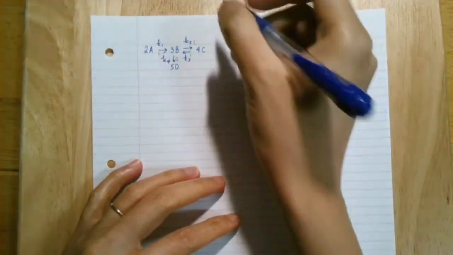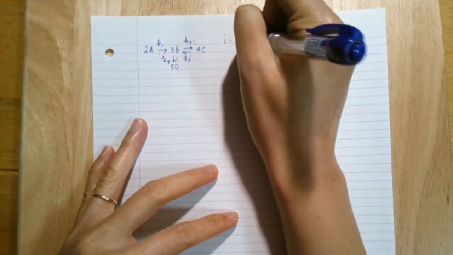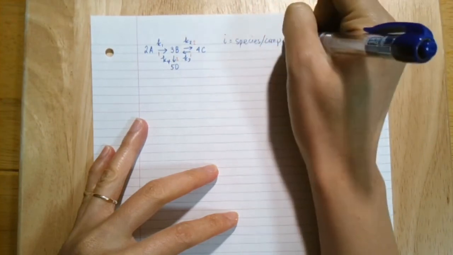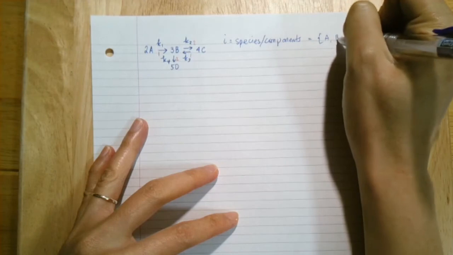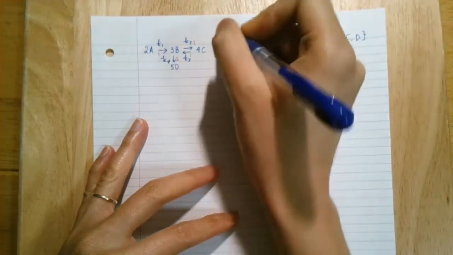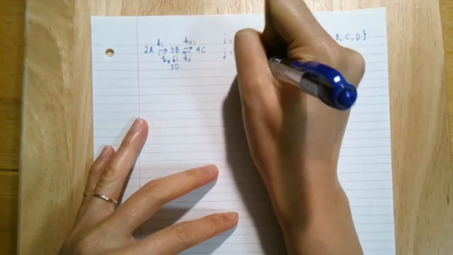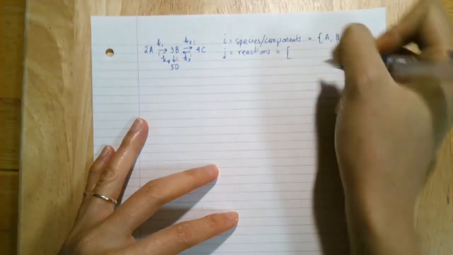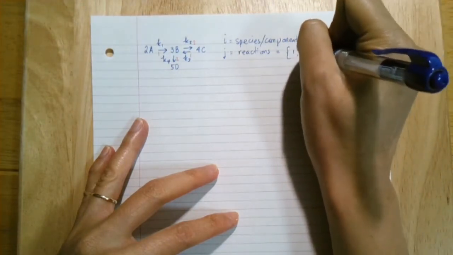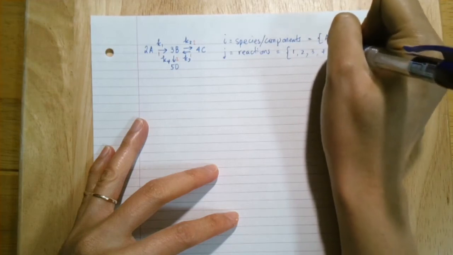So we are asked to write the reaction network model in compact form. First we need to identify the species or components as well as the reactions. So I represents species or components, in the set A, B, C, and D. And then J represents the reactions. In our case, we have a set of reactions containing reaction 1, reaction 2, reaction 3, and reaction 4.